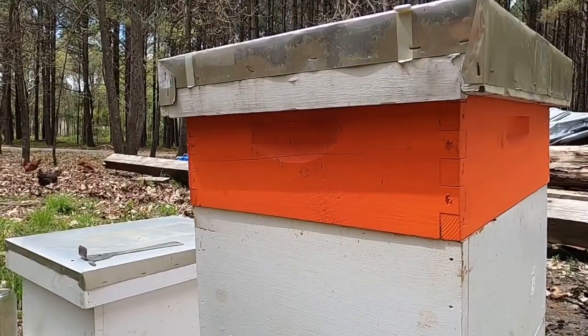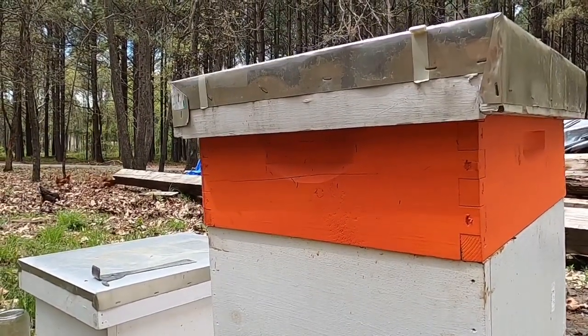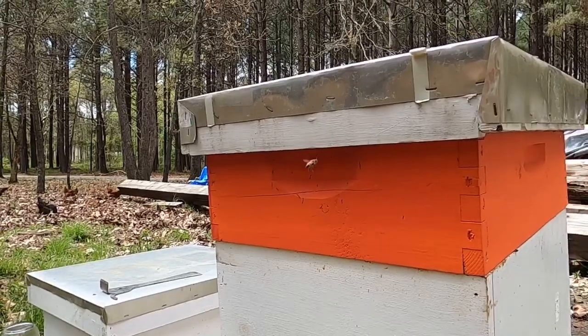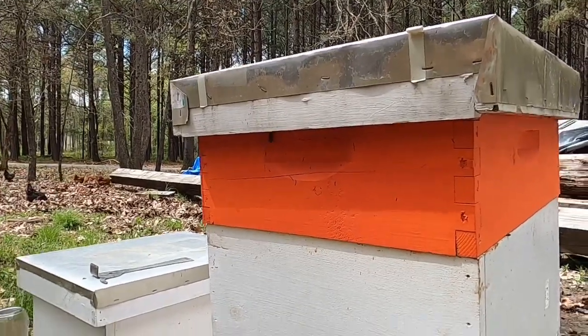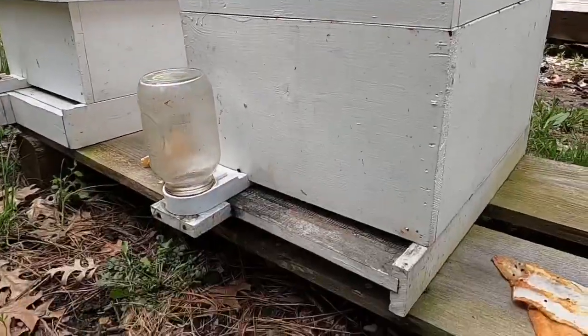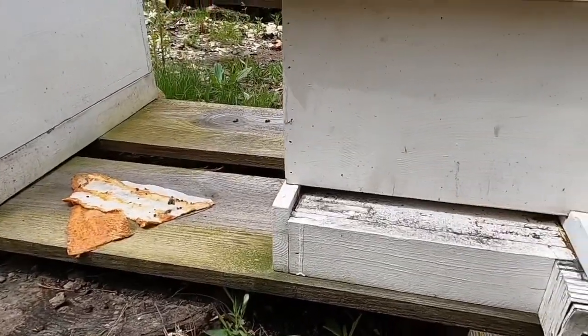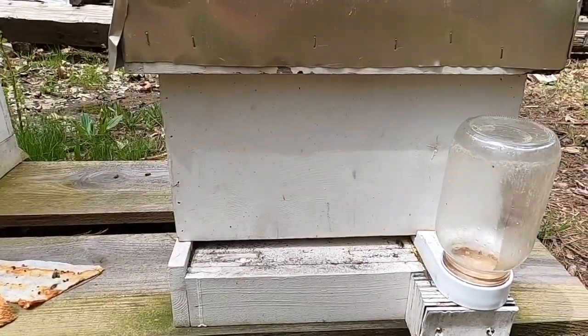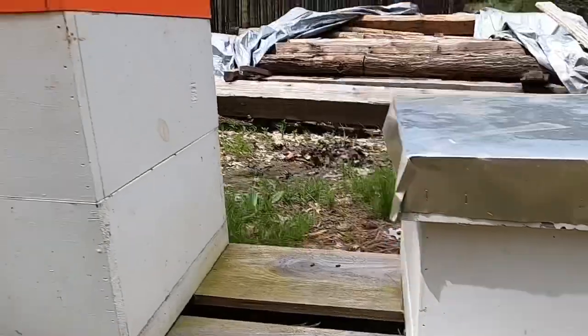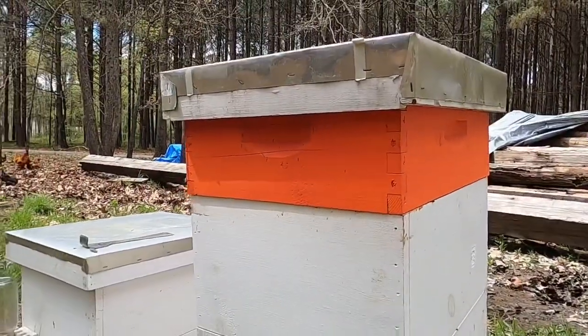Bees aren't very active today. It's kind of cold out, but they're coming in and out. They need a little drink of water. Need some sugar water. Should be lots of honey in that hive.